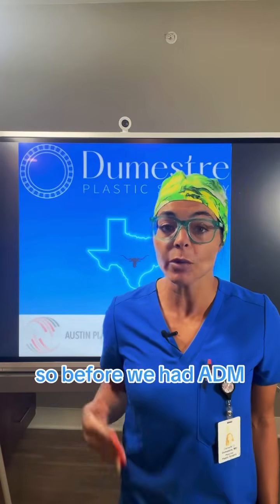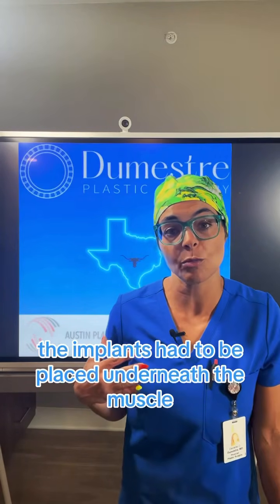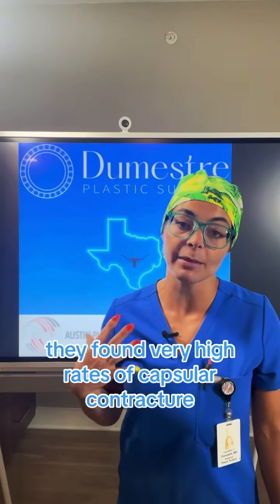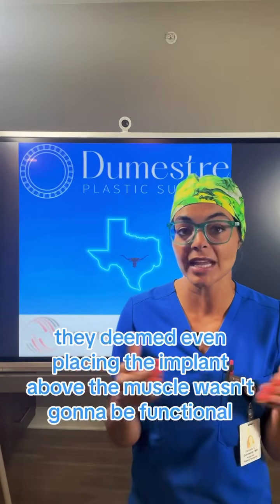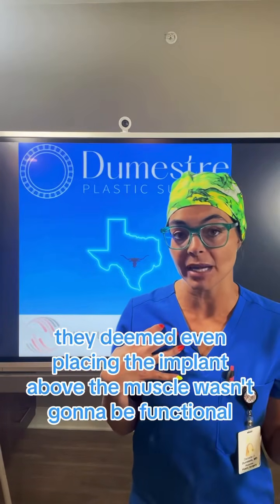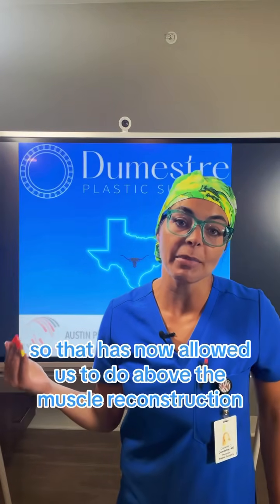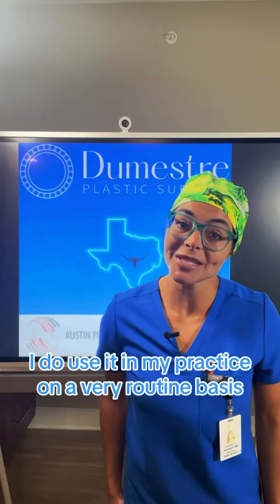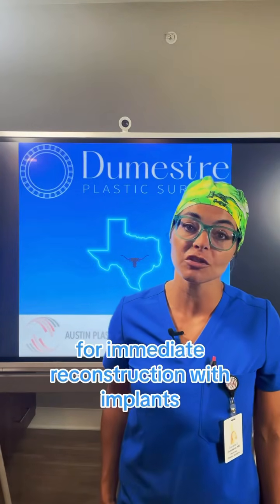So before we had ADM, the implants had to be placed underneath the muscle because back in the day when they first started, they found very high rates of capsular contracture to the point where they deemed even placing the implant above the muscle wasn't going to be functional. So that has now allowed us to do above the muscle reconstruction. So yeah, those are the main uses for ADM. I do use it in my practice on a very routine basis for immediate reconstruction with implants.